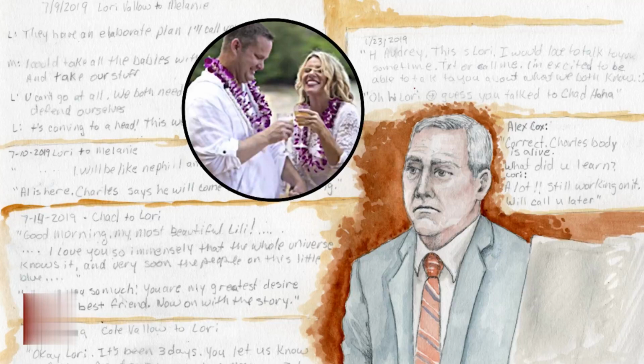Agent, my question is, this communication by the defendant with Audrey Baratario, what, if any, significance did it have to you? The significance that it had to me is the reference to what Lori Vallow and Audrey Baratario both knew. Why is that significant? It's significant because Chad Daybell had disclosed to Audrey Baratario his plans to marry Lori Vallow.